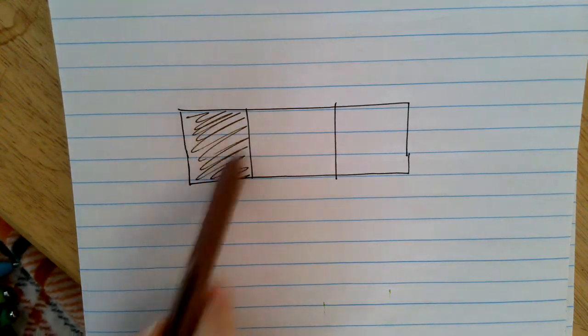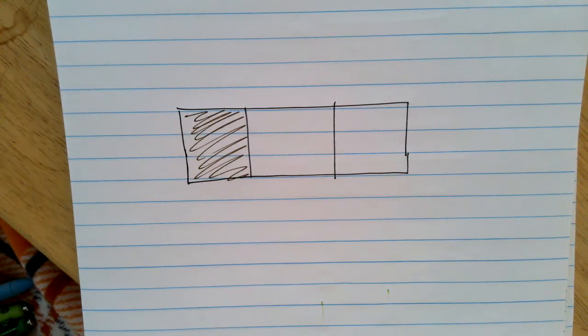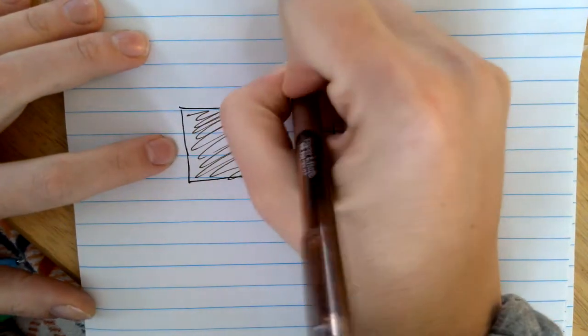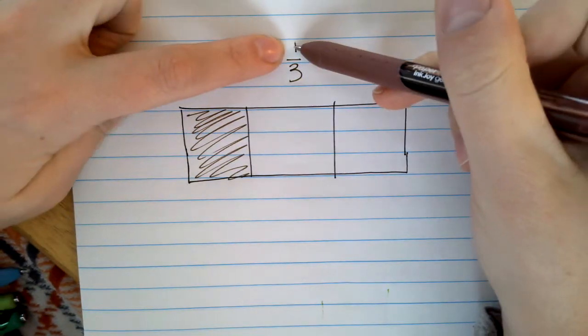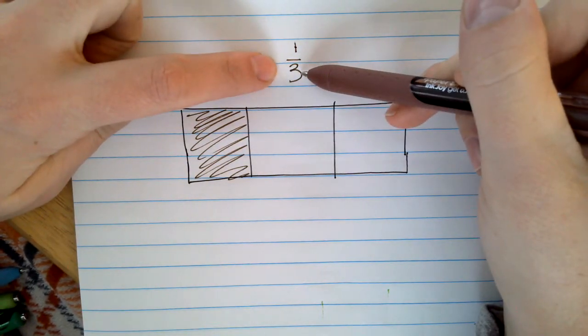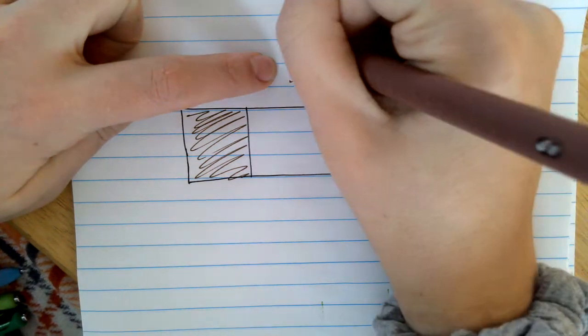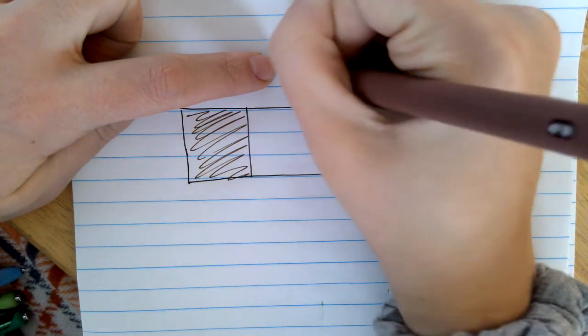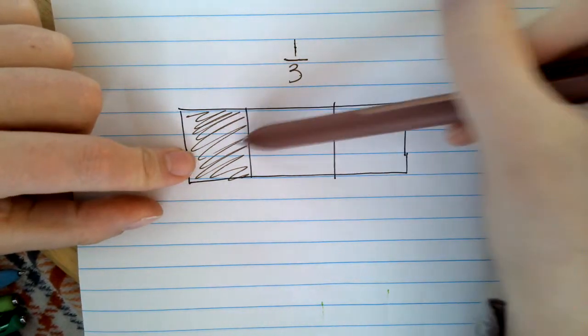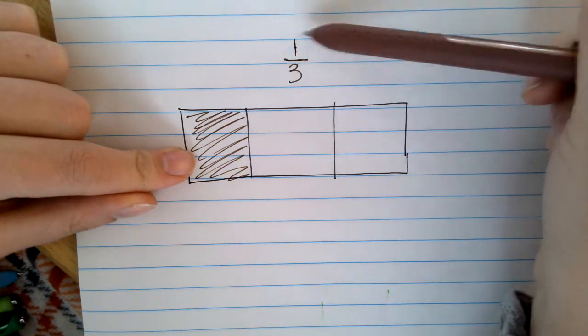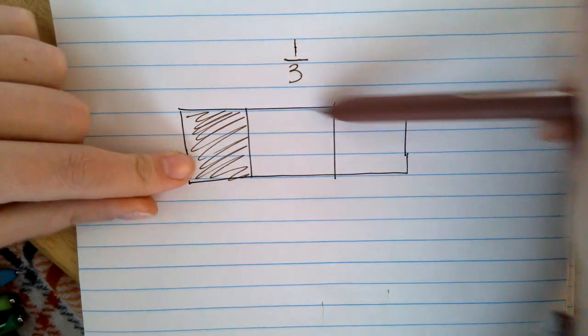The part that I have shaded is 1/3, meaning one part of 3 parts, right? So one part of the whole of the 3 parts. One, two, three parts. One part of the 3 is shaded.